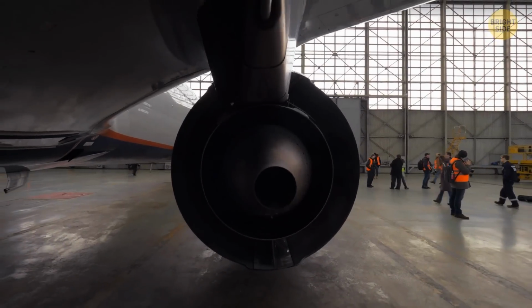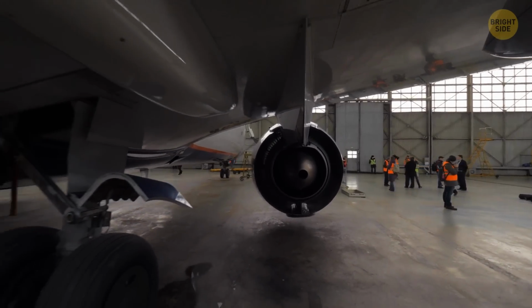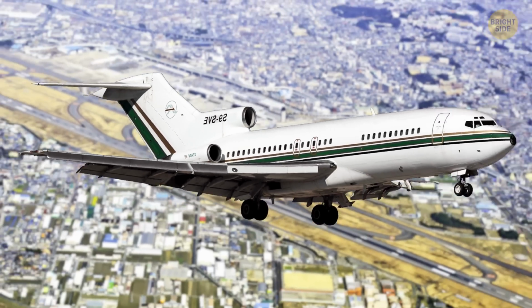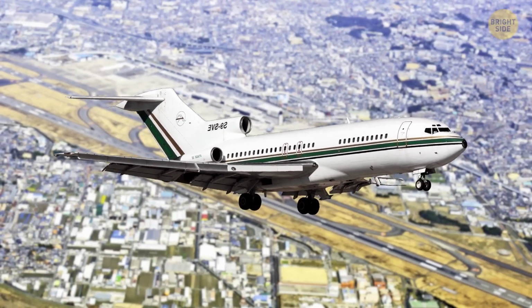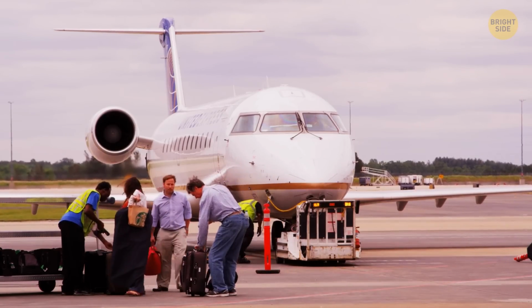The turbines are located under the wings, since this makes it cheaper, faster, and easier to service the engines. They used to be placed in the tail, but it required expensive equipment and much more time to repair. When they started installing the engines below the wings, ticket prices went down.